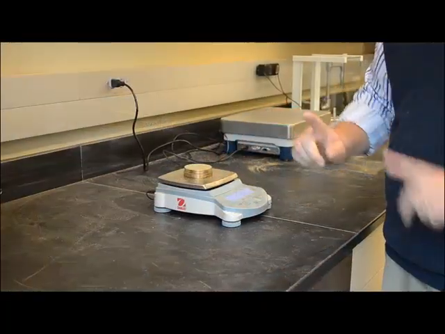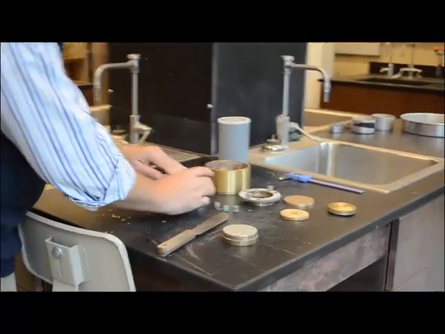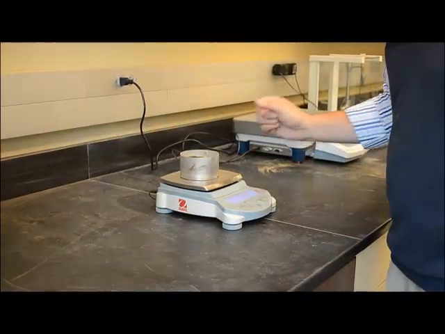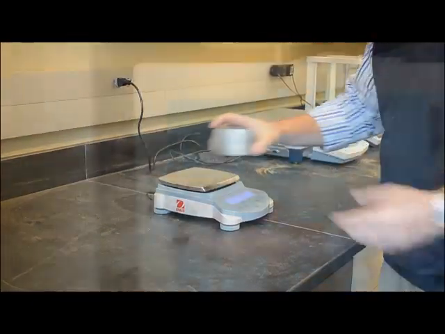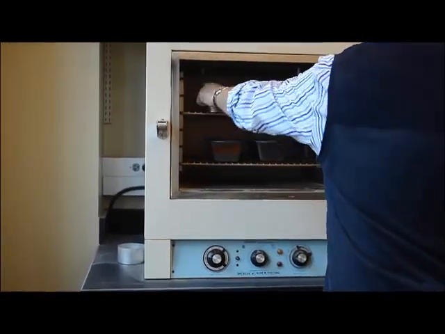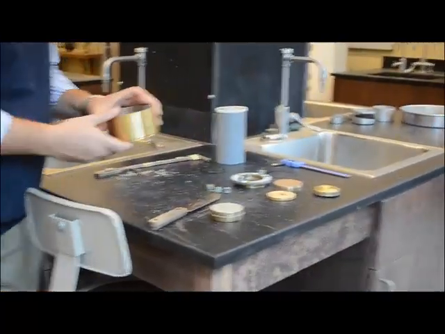Once we have that completely embedded, we trim the top and bottom and get a weight of the soil sample in the cutting ring itself. So we know how much the soil sample weighs because we have the weight of the cutting ring. Then we get the wet weight of our sample and put it in the oven for drying overnight.